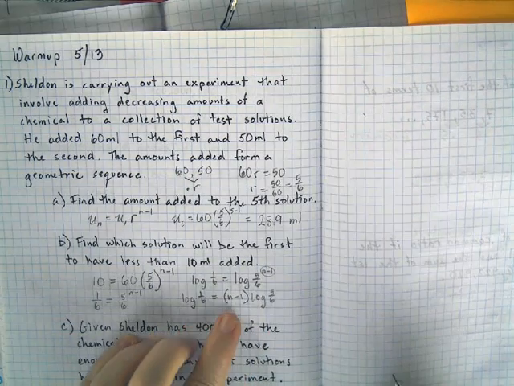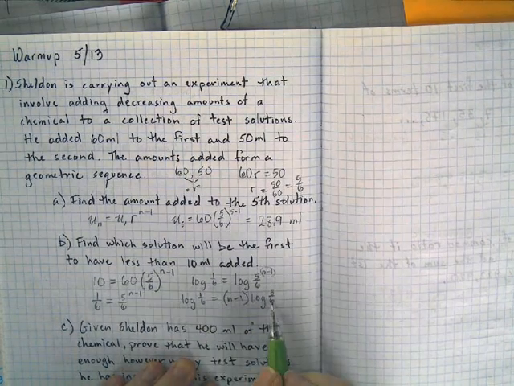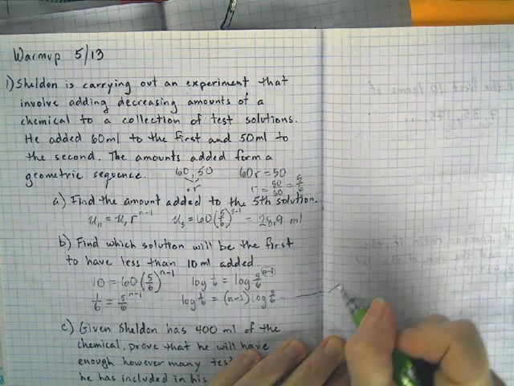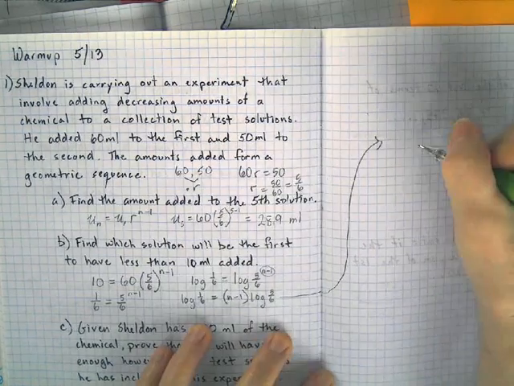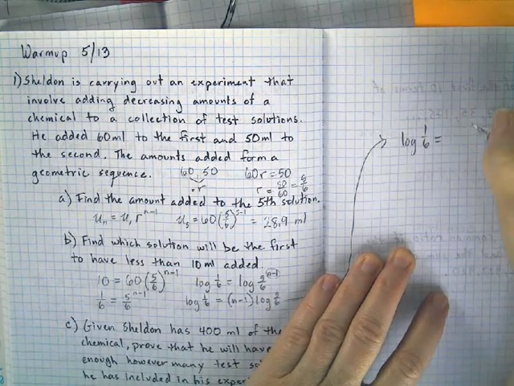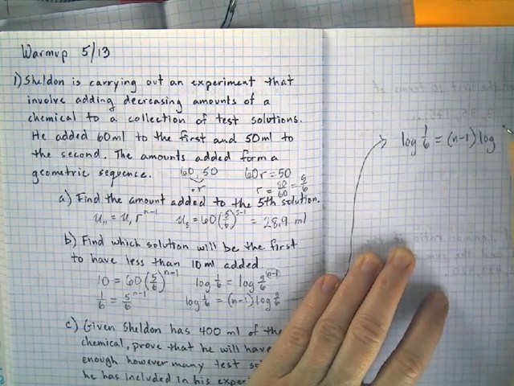Okay, I'm trying to get n by itself, so let's get rid of the log. So I'm going to divide both sides by log of 5/6. I'm running out of room here, so let me copy it over to this side. Log of 1/6 is equal to n minus 1 times log of 5/6.